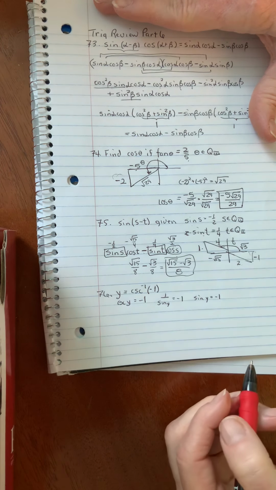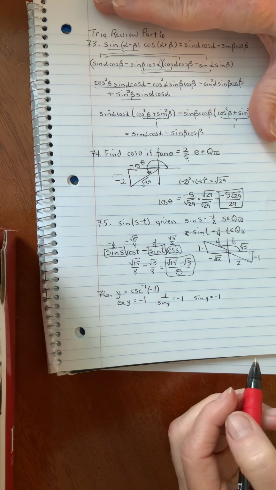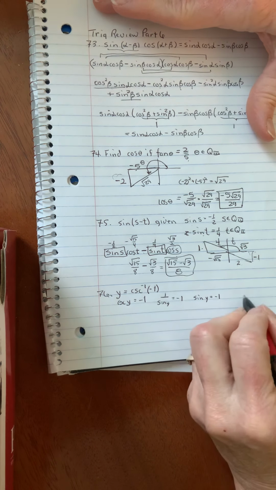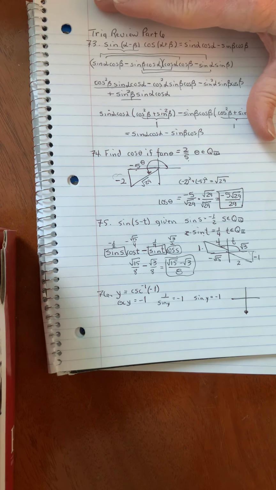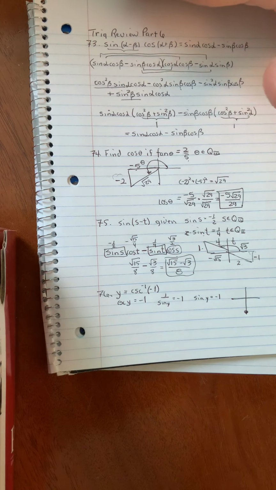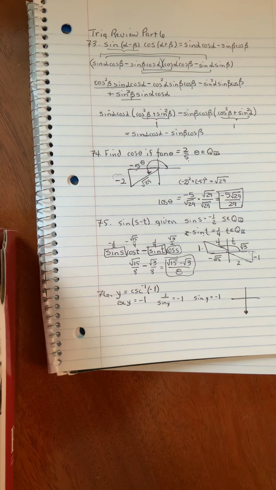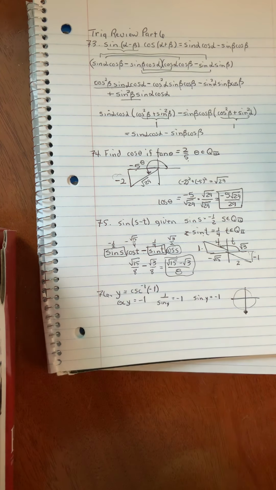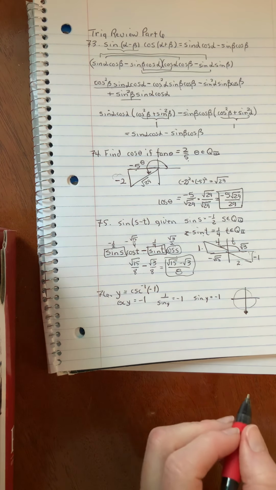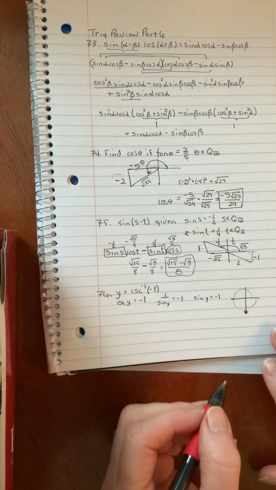Where's the sine of y equal to -1? It is at this point right here. Okay, now how do we judge it in terms of inverse functions? Do you go all the way around this way or do you go this way? Well, inverses tend to take the shorter route.